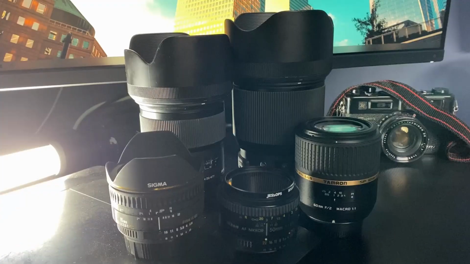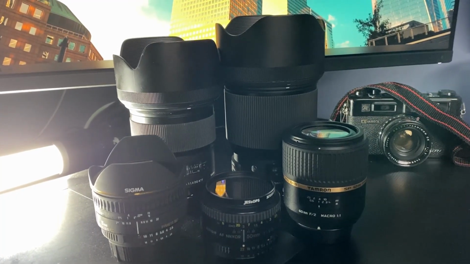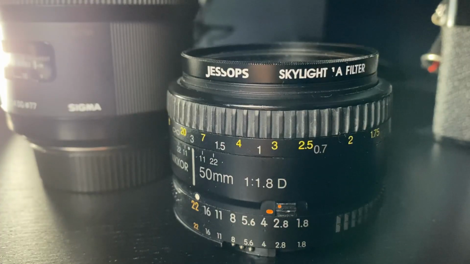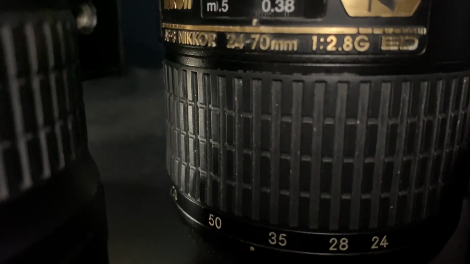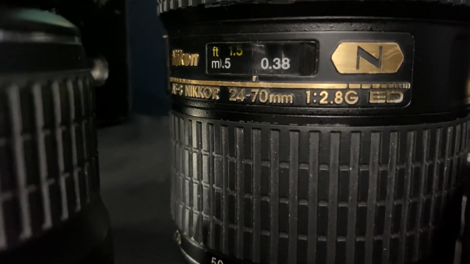So there are two types of lenses. There are prime lenses and there are zoom lenses. Prime lenses have a fixed focal length, for example 50mm. They would always stay at 50mm or 35mm or 85mm. It's always fixed, whereas zoom lenses will have a variable focal length, for example 24 to 70mm. That's all good, but why would you want to go for a prime lens when you can get a zoom lens and get the best of both worlds?